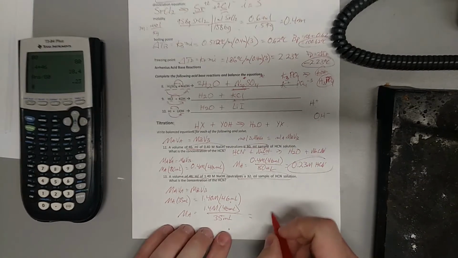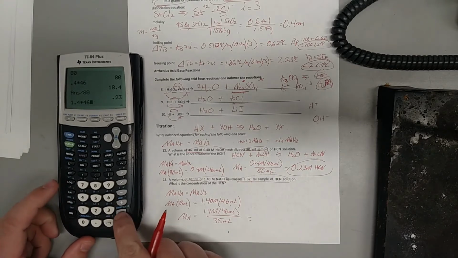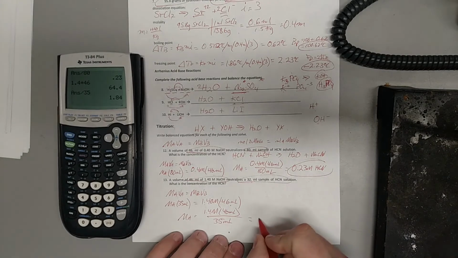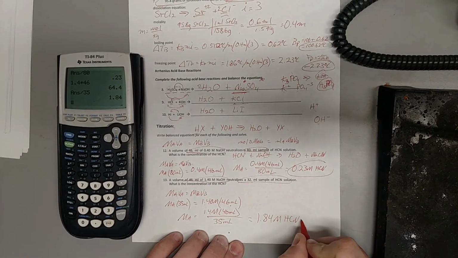So let's plug that into our calculator. 1.4 times 46, and then divide that by 35, and we get 1.84 molar hydrocyanic acid. There you go. That's how you do titrations, Bob.